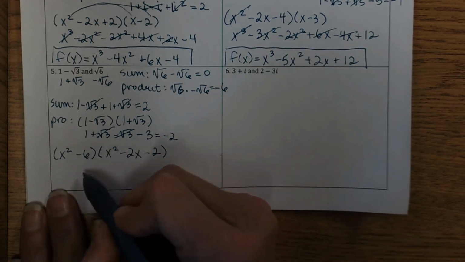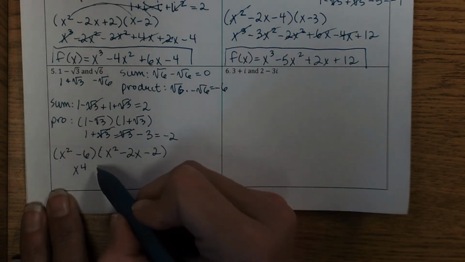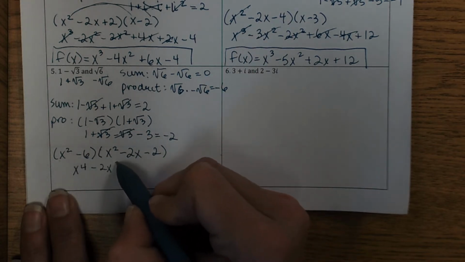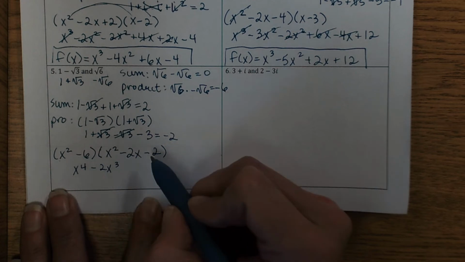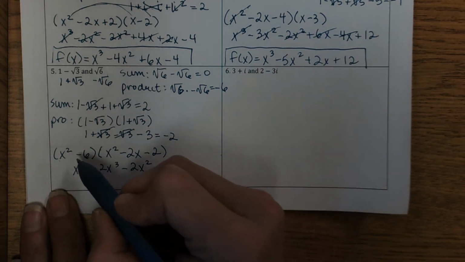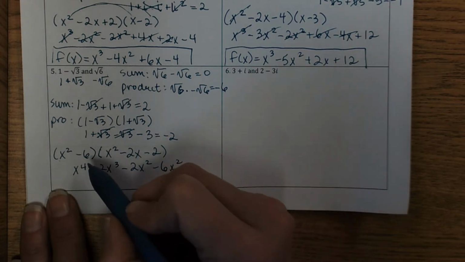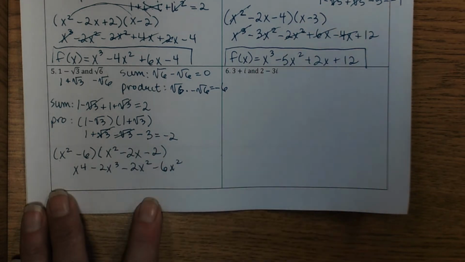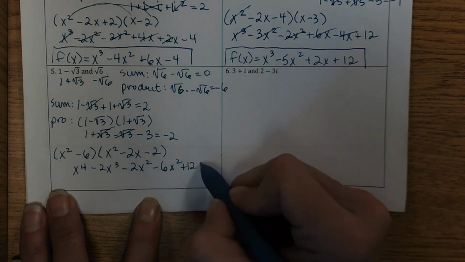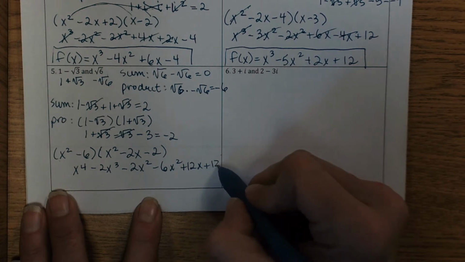So x squared times x squared is x to the fourth. X squared times negative 2x is negative 2x to the third. X squared times negative 2 is negative 2x squared. Negative 6 times x squared is negative 6x squared. Negative 6 times negative 2x is positive 12x. And negative 6 times negative 2 is positive 12.